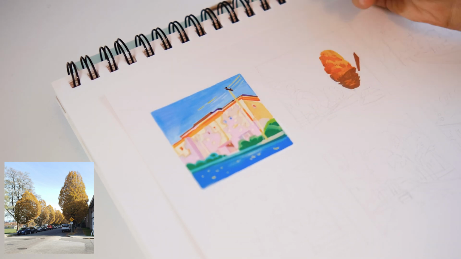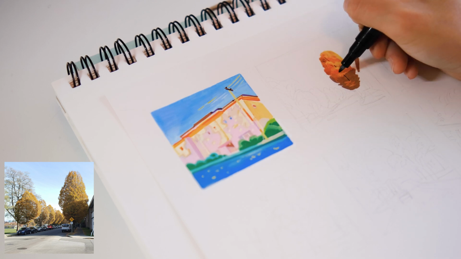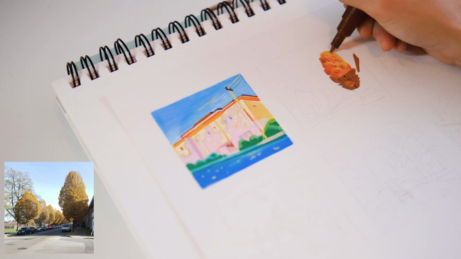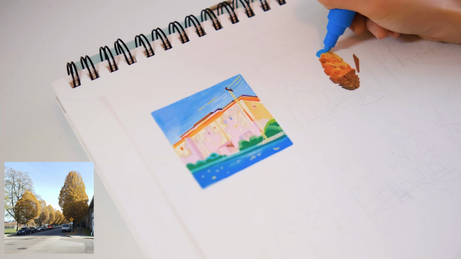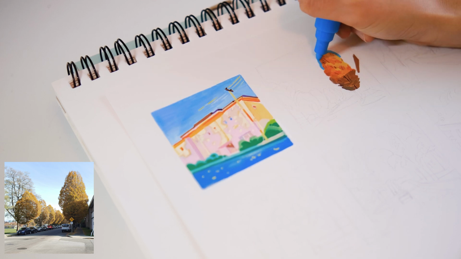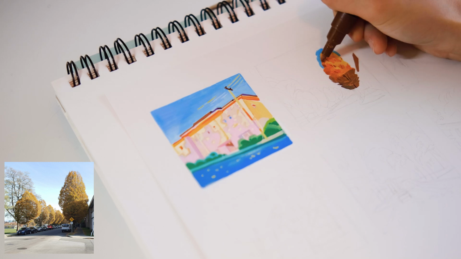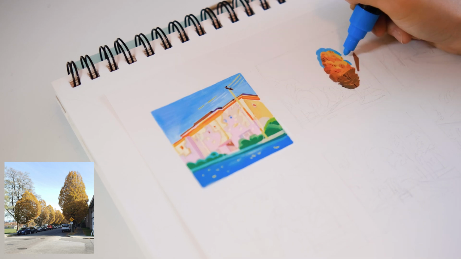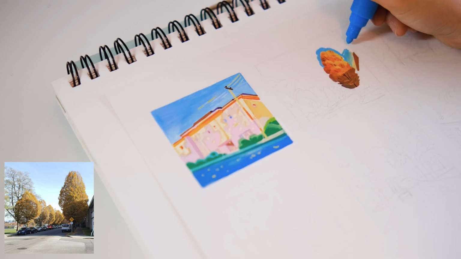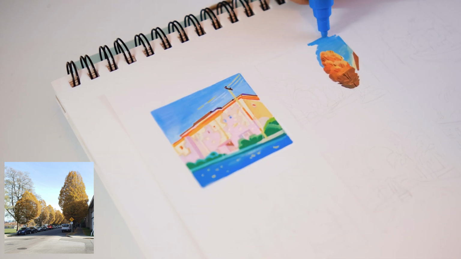I'm using extra fine tip black and brown markers to indicate the tree branches going in and out of the foliage. I'm testing the sky color against the tree to see the type of contrast it will create. And I realized the edges of the tree that's touching the sky is either not dark enough or not light enough. After I've adjusted the contrast, I'm painting in the sky. In the reference photo, you can see that the bottom of the sky is lighter and slightly warmer. I'm blending in light blue with ivory.